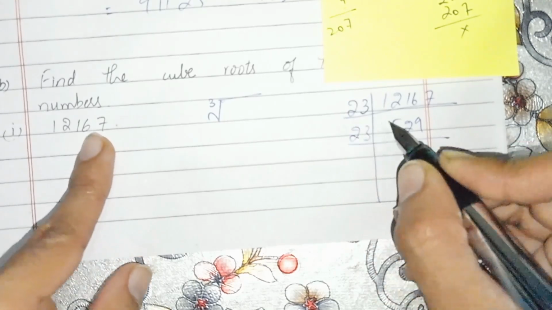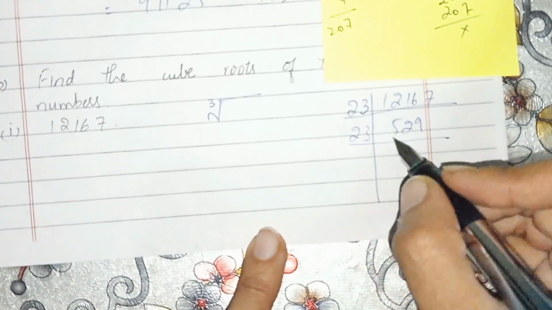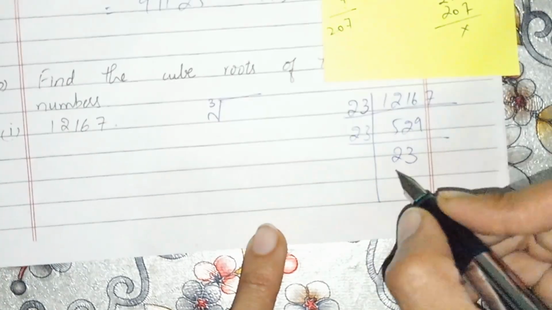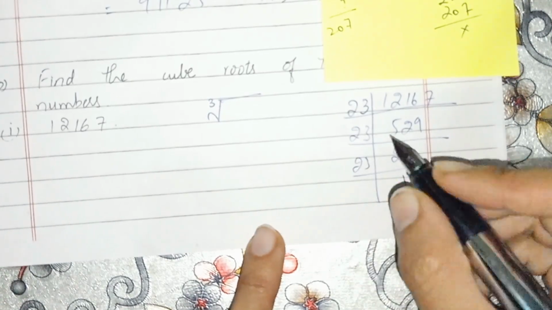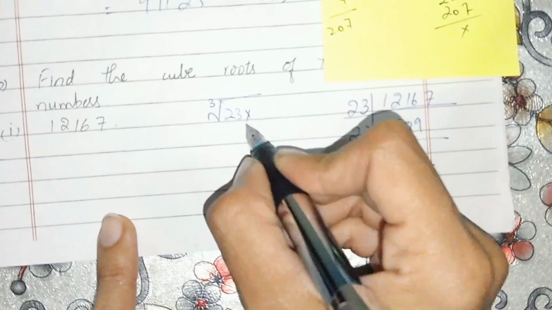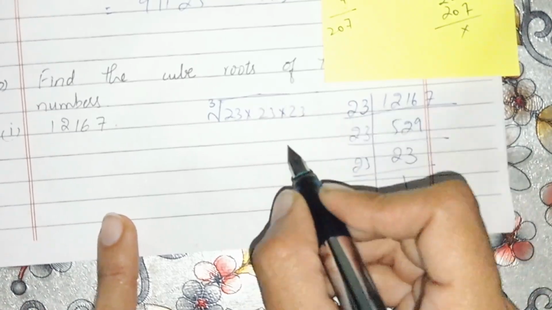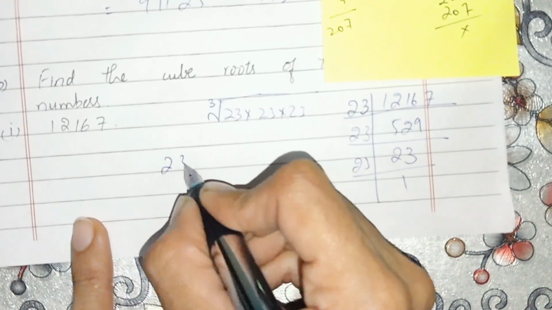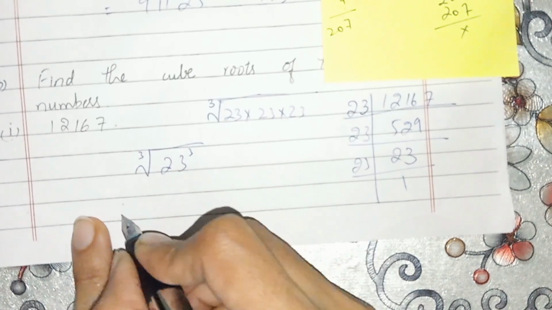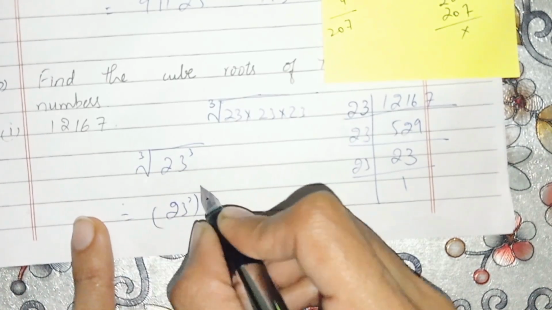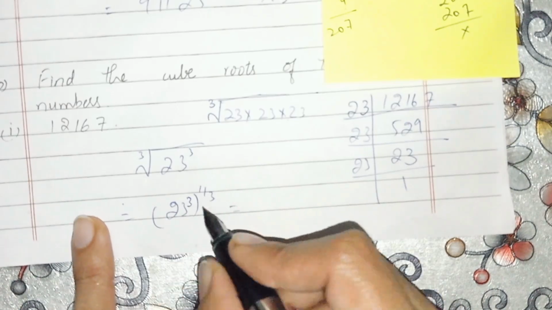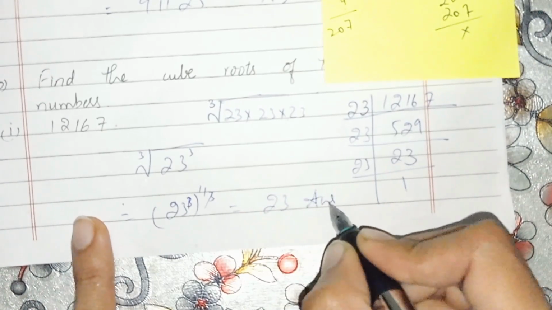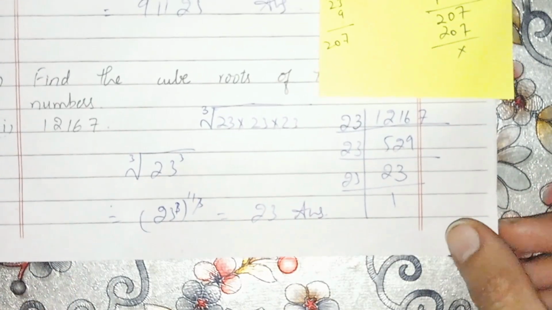Now we have to divide it again by 23. It comes in the table of 23, and 529 is 23 times 23. So we have 23 times 23 times 23, which is 23 to the power 3, under the power 1 by 3. By cutting these powers, the answer is 23. Now students, this is the cube root of part number 1.